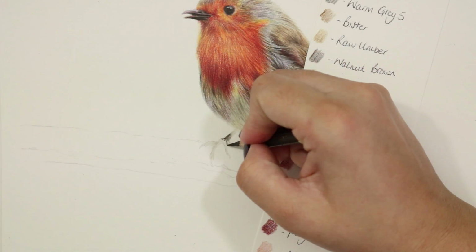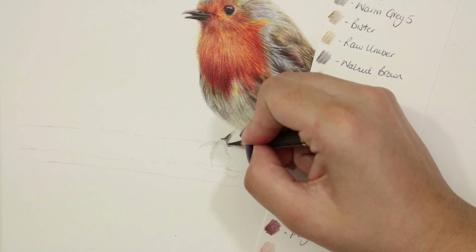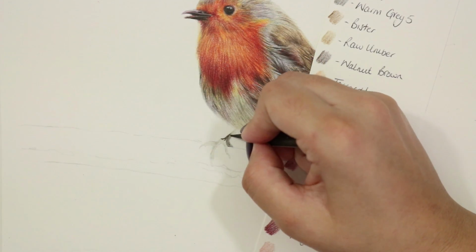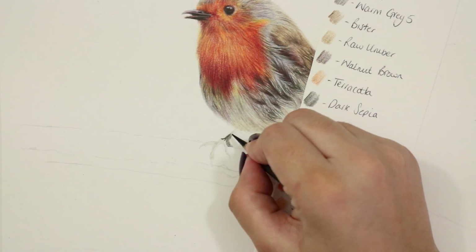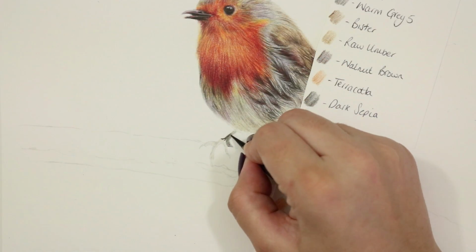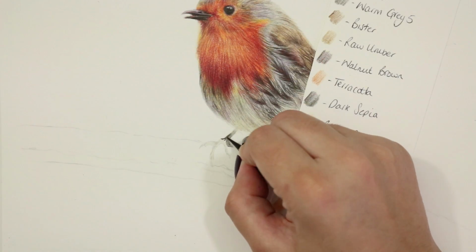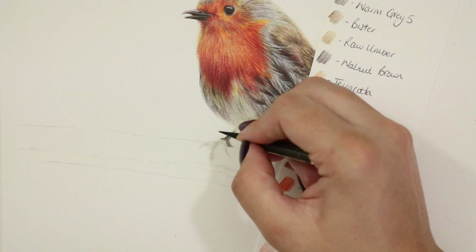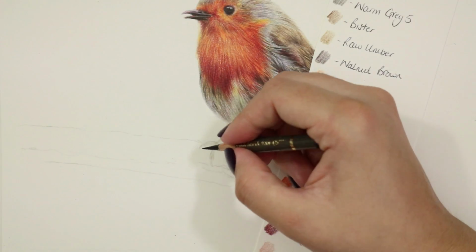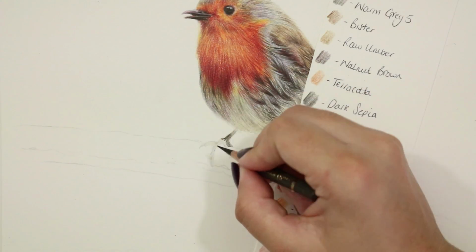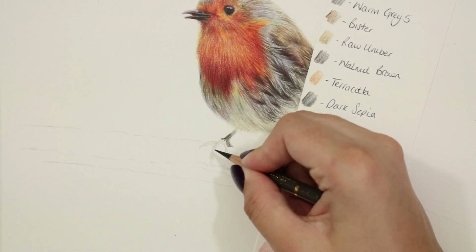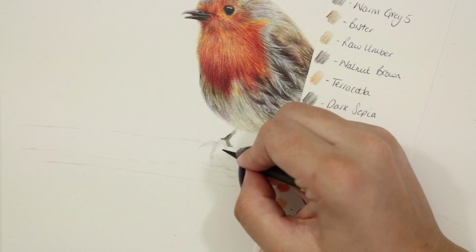So I'm adding in the darker area, which is behind this tiny little toe here. So just going through that one. Coming all the way back to the body. And then on the underside of this one that comes through here, the middle toe here, we're going to add this dark colour at the top.